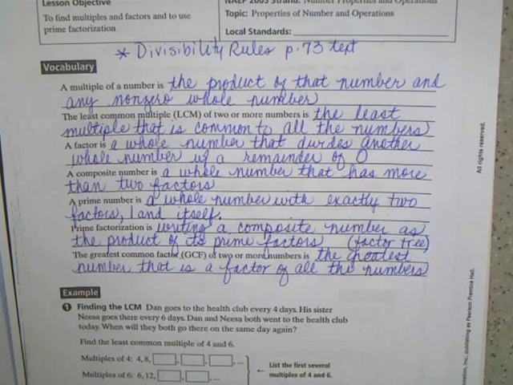For example, if I took the numbers 15 and 20, the greatest common factor of 15 and 20 is 5. Each of those is divisible by 5, but nothing larger goes into both of them.